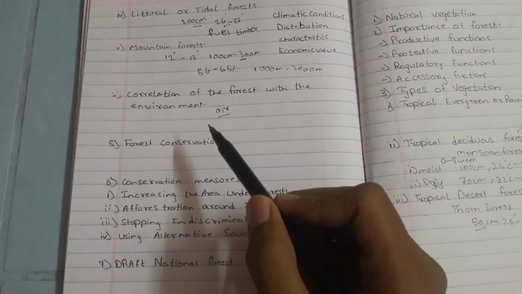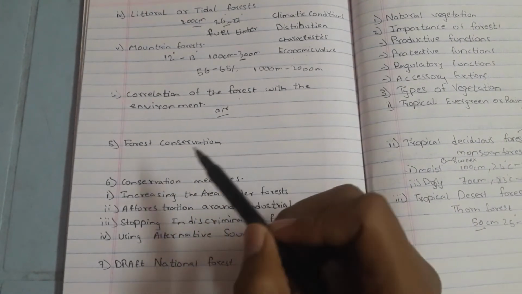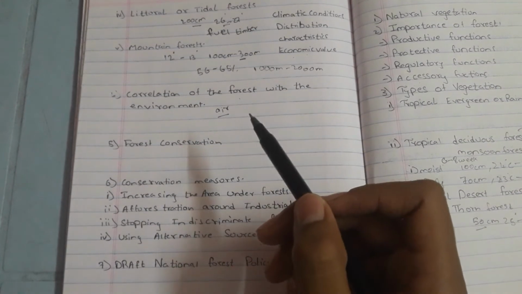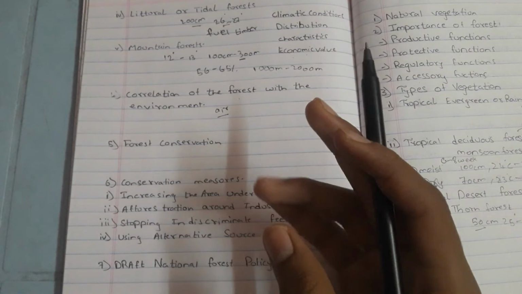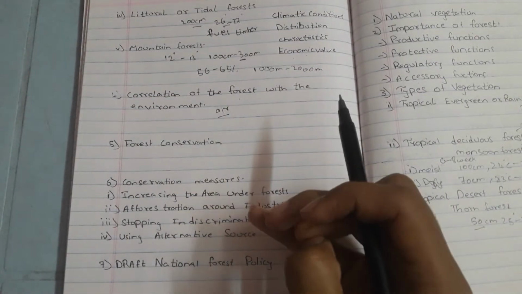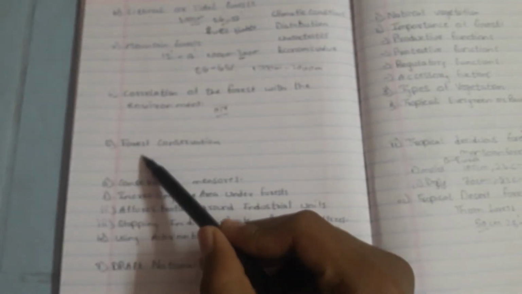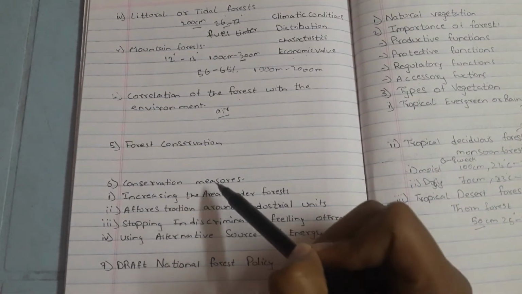Now we will learn about the decline of forests. Decline in the forests has led to decline of forest productivity. Forests influence the human environment by moderating climate, regulating water supply, maintaining fertile soil, and many more. Now coming to the conservation methods, what are the conservation methods?